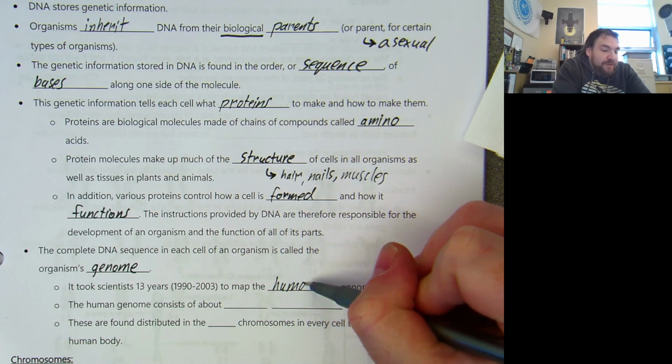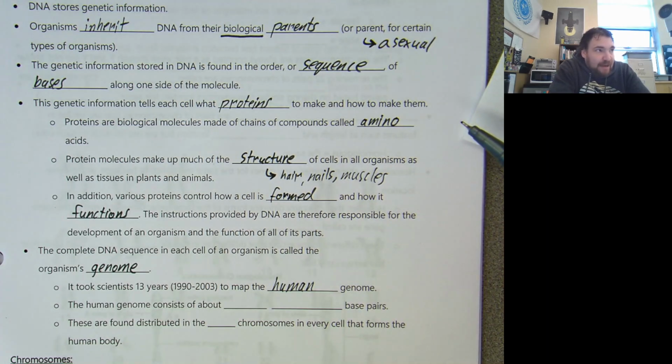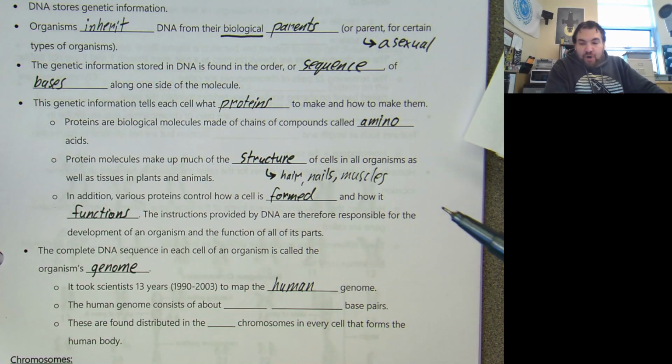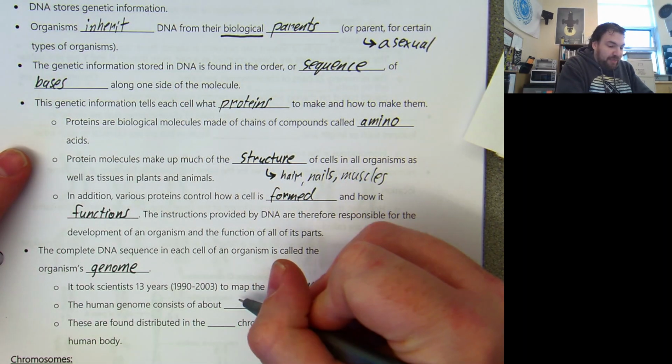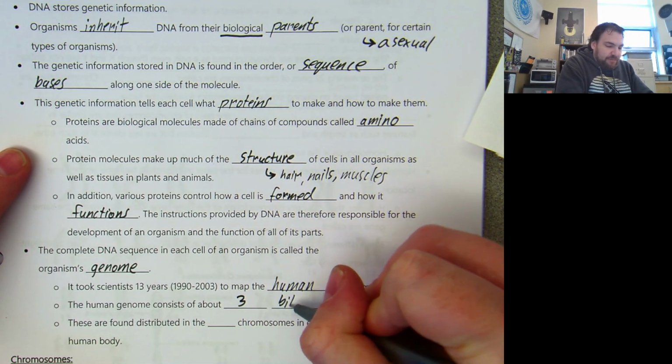They mapped the human genome. That was a Nobel Prize winning project. I was in grade 10 when it was announced. It was a big deal. The human genome was completed, the mapping was completed in 2003. The human genome consists of about 3 billion base pairs.